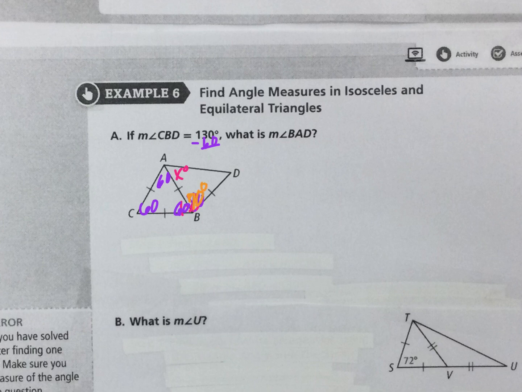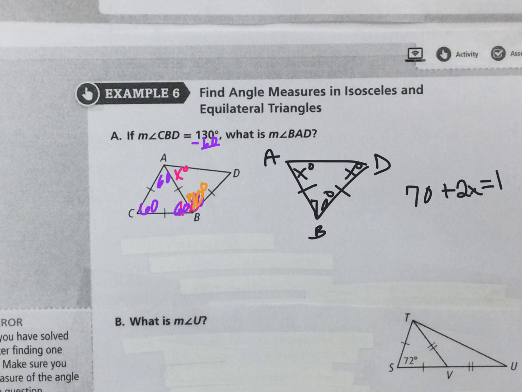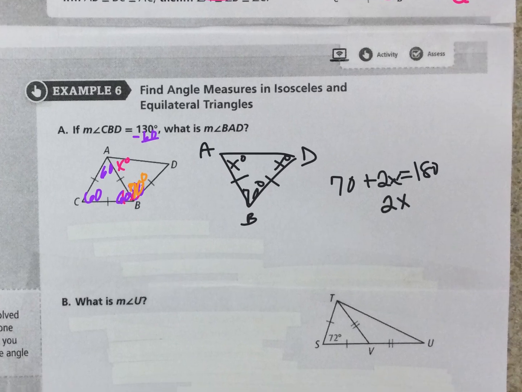Now look, that's an isosceles triangle, A, B, D. And if this is X that I'm looking for, I'm also looking for that one. And this would be 70 degrees. So I have 70 plus 2X equals 180. So 2X equals 110. So X equals 55.